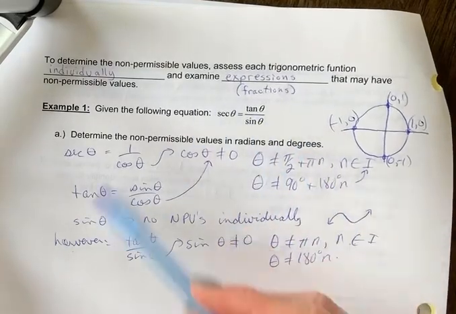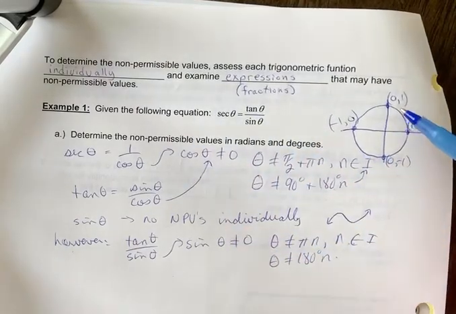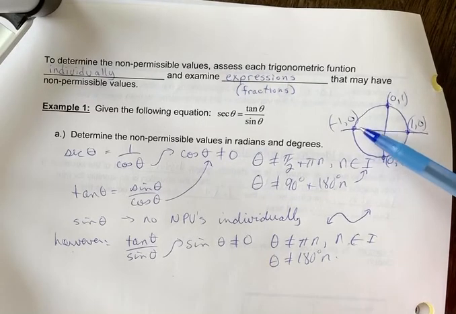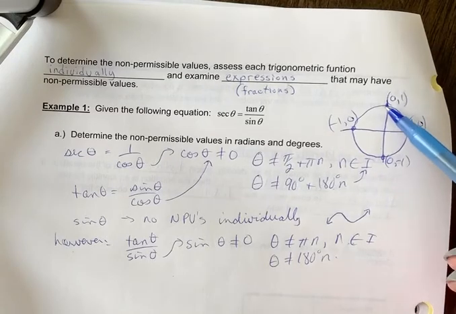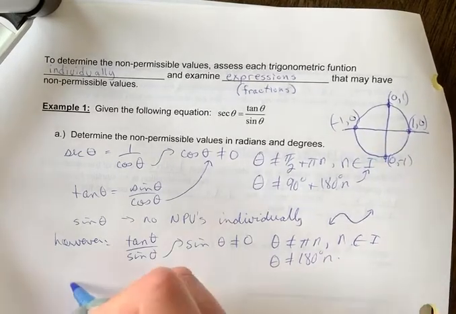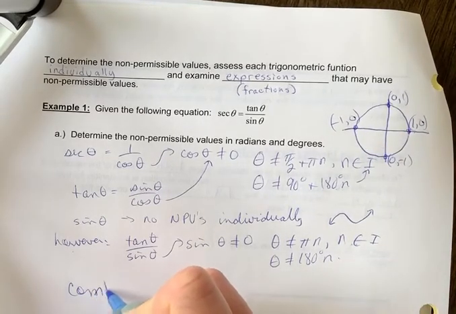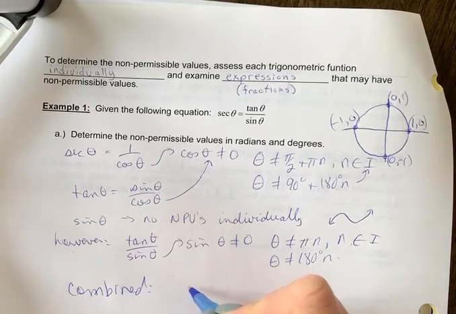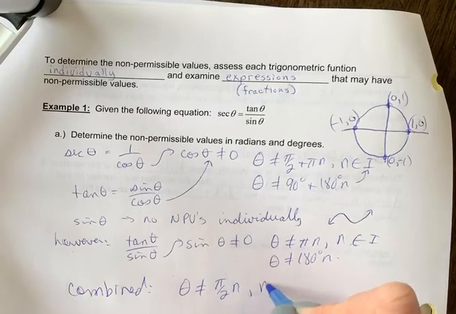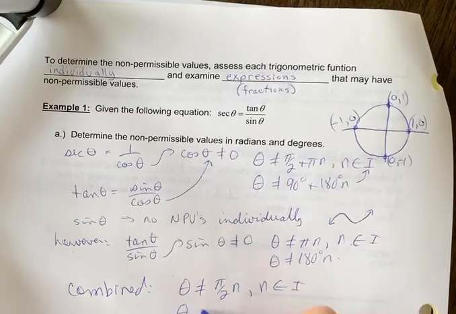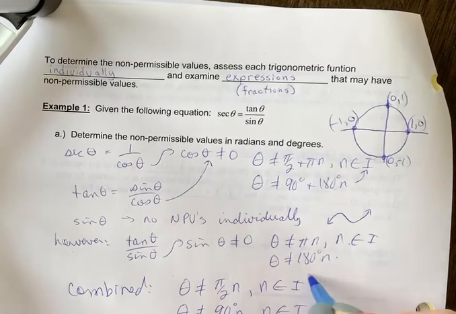So we want to combine this whole question together. Our NPVs, it's helpful to look at the circle, occur at pi by 2, 3 pi by 2, and also here. So it's actually every 90 degrees or every distance of pi by 2. So when we combine these, we would say theta cannot equal pi over 2 n, where n is an element of integers, or if it was in degrees, theta cannot equal 90 degrees n, where n is an element of integers.